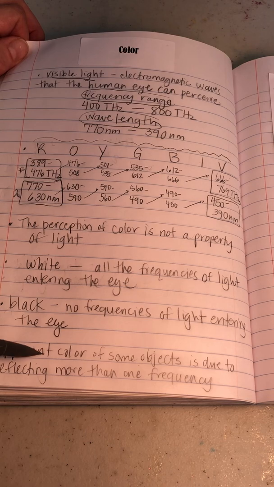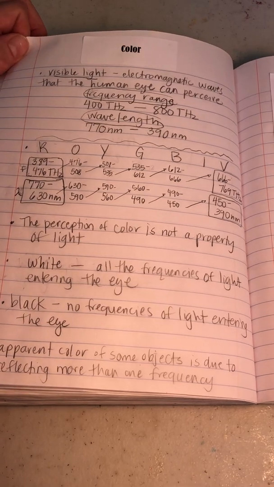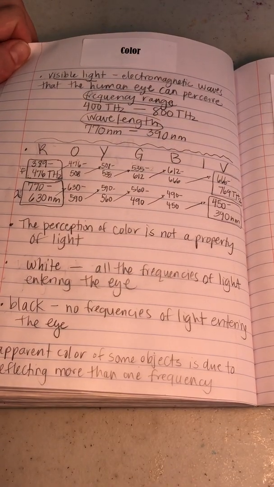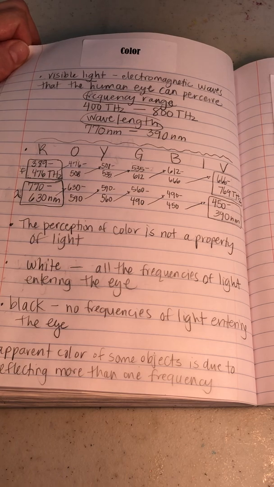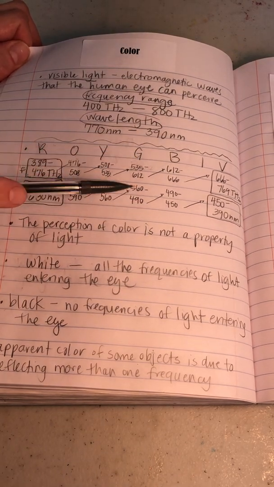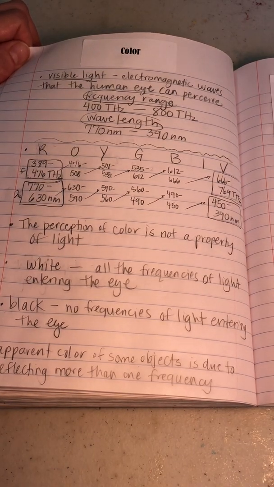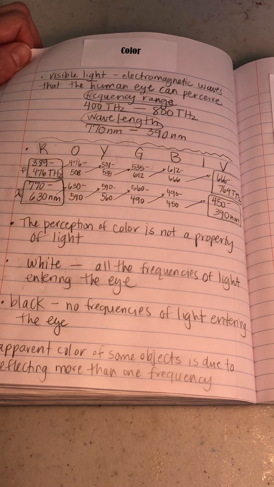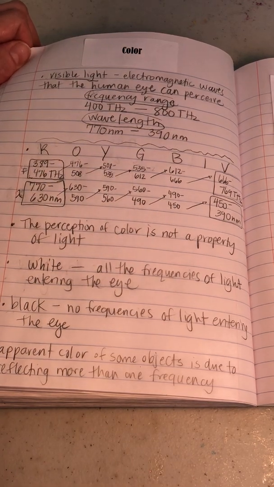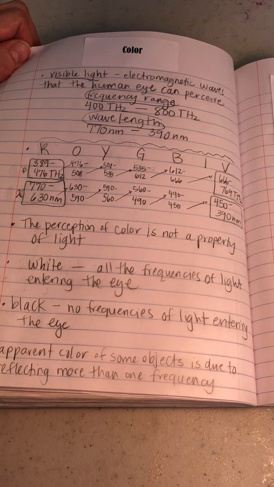And then apparent color of some objects is due to reflecting more than one frequency. And what that means is when you're younger, and someone says, why is this green? The teacher always says, well, it absorbs the other colors or whatnot, but it reflects back the frequency somewhere in here of green to your eye. That frequency doesn't get absorbed and it comes back to your eye, and so you perceive that. But that's just a way of simplifying it, because sometimes it is particularly that frequency or wavelength, but sometimes it's because it's more than one frequency bouncing off the object, because light's coming in and spreading out, or hitting and then reflecting back, and surfaces are not even.